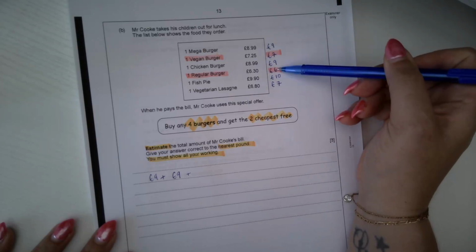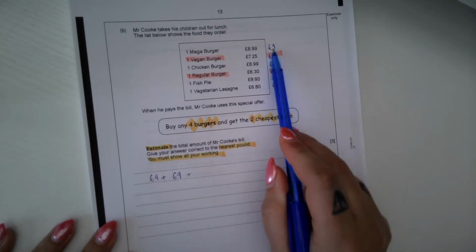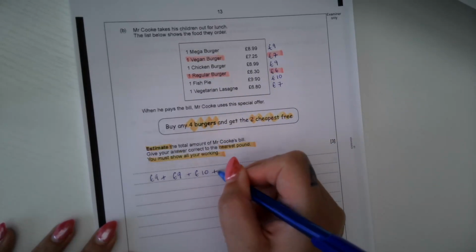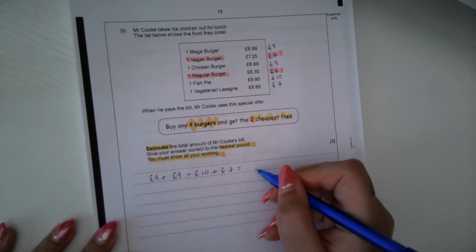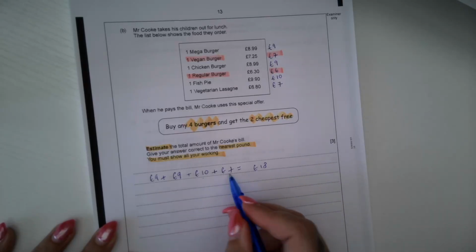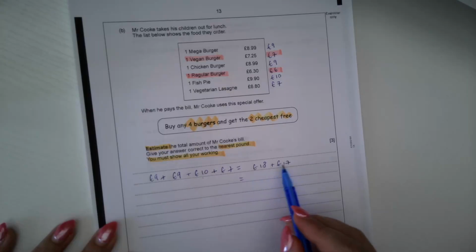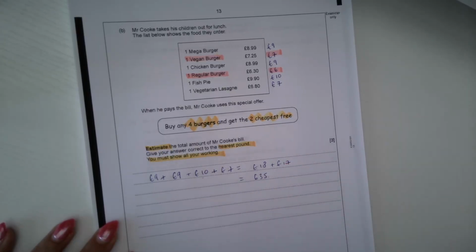He's not paying for these because you buy any 4 burgers, 1, 2, 3, 4 burgers, get the 2 cheapest free. But he's also bought the fish pie and the vegetarian lasagna. So £10 plus £7. So that's 9 plus 9, that's £18. 10 plus 7, that's £17. So 18 plus 17, £35 in total.